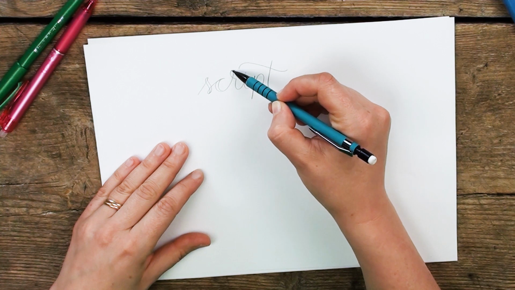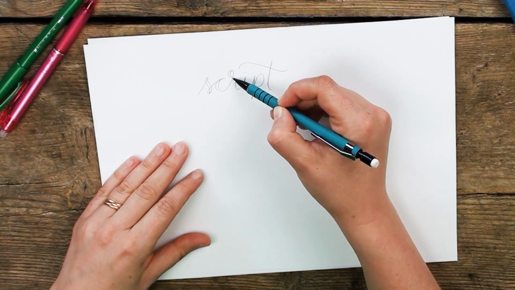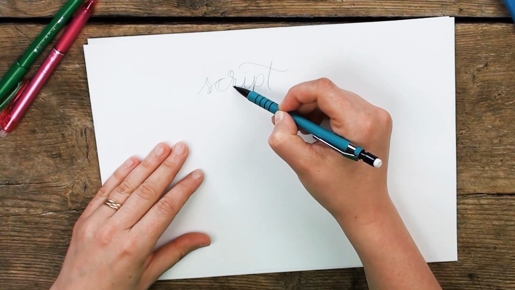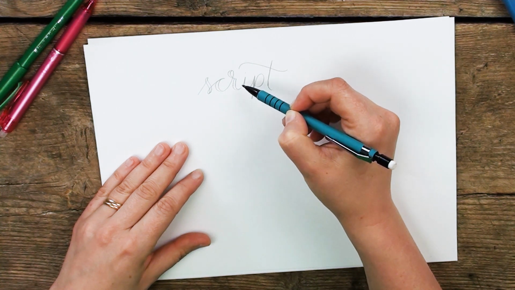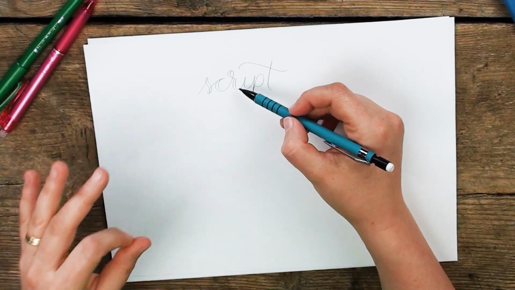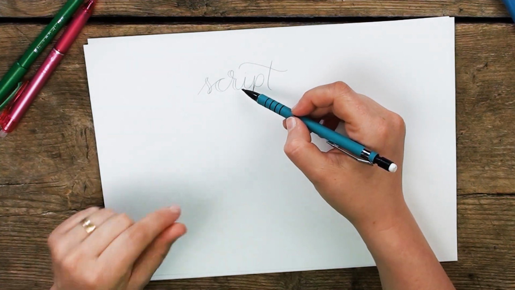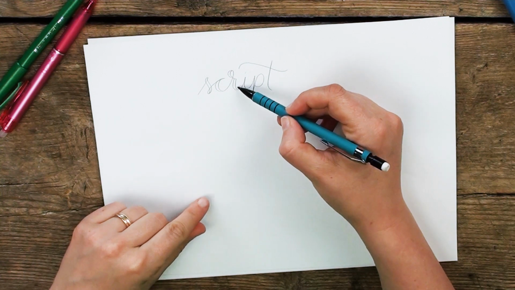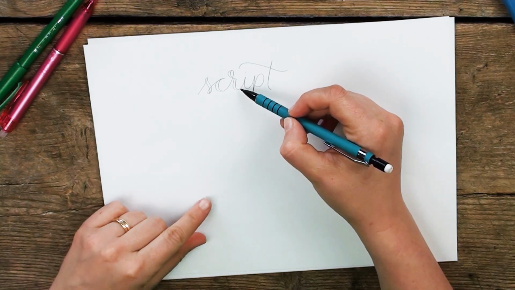Up, thin, down, thick. Down, and as you can see, I always draw the new line on the left side. And that's because I have something to start with. And if it doesn't look good, I'll erase it and draw it on the other side. But this is what I start with.